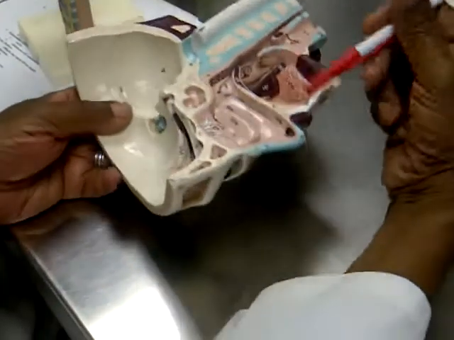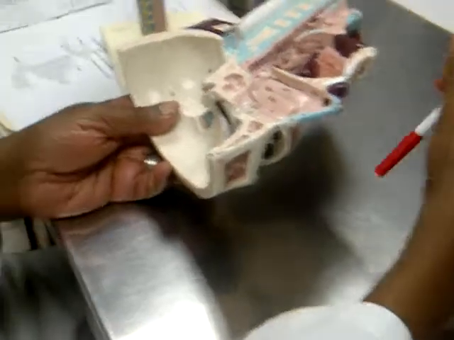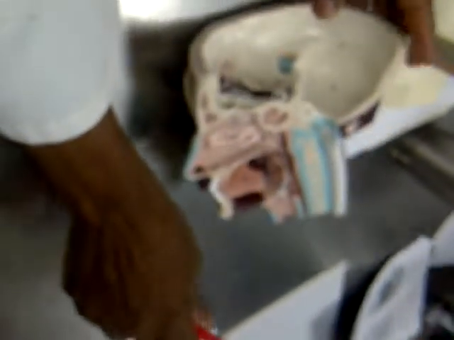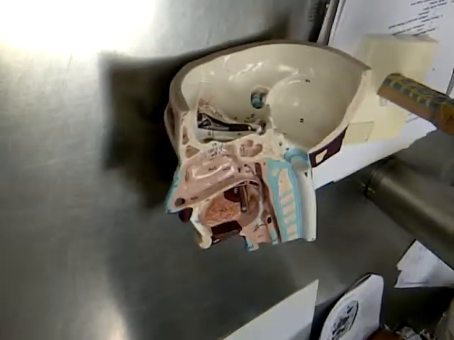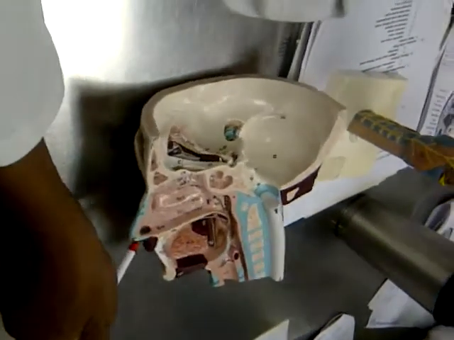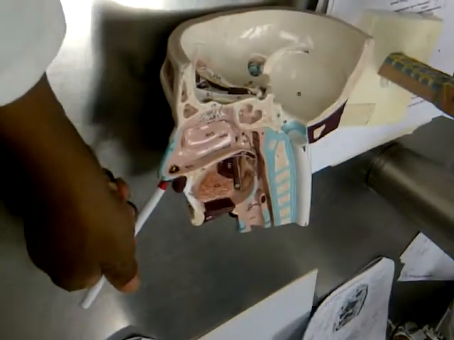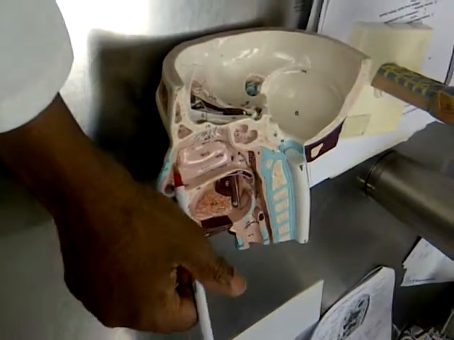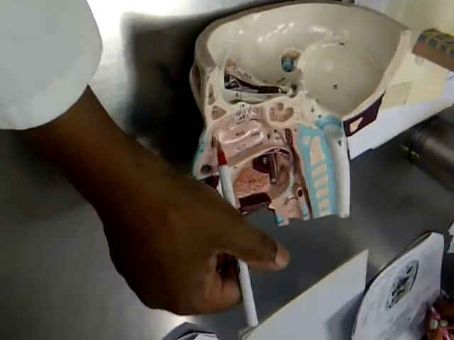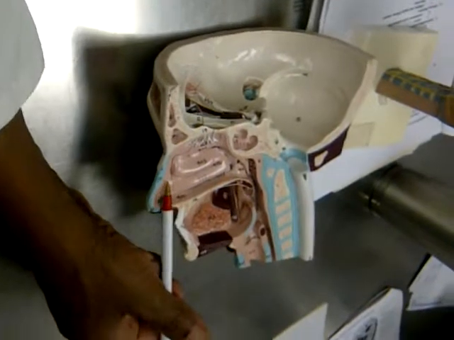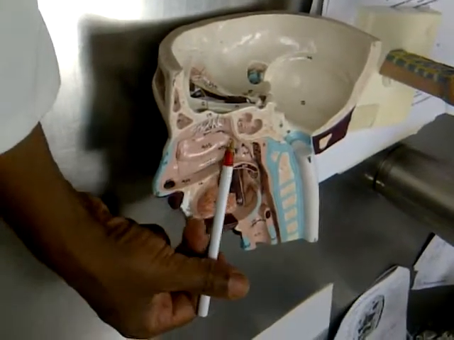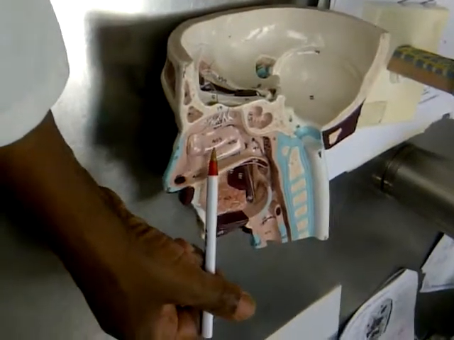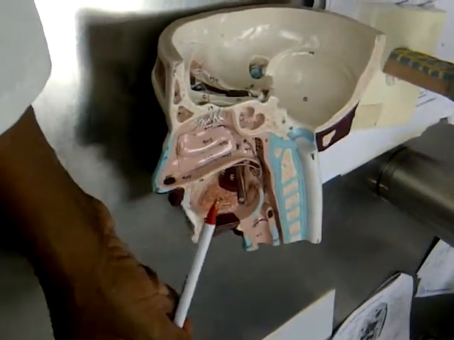All right, here we have the nasal cavity. The entrance to the nasal cavity would be the external airways, which are the nostrils. The air enters the external airways, and then it enters this space called the nasal vestibule. From there it goes to the nasal concha. These are they. There are three. You have a superior, middle, and inferior nasal concha.